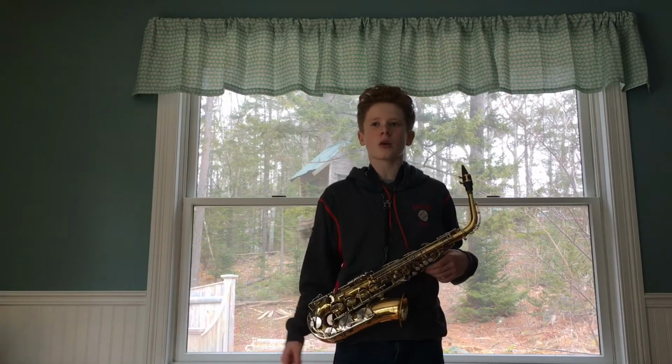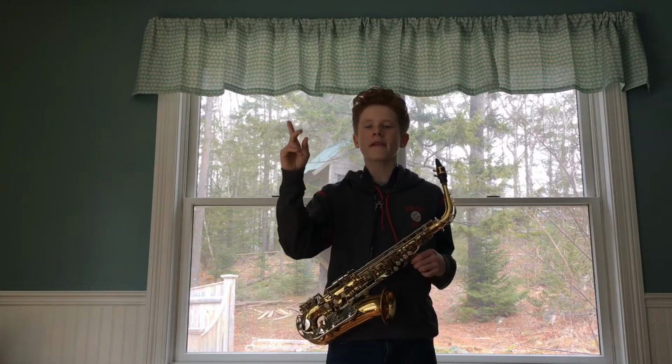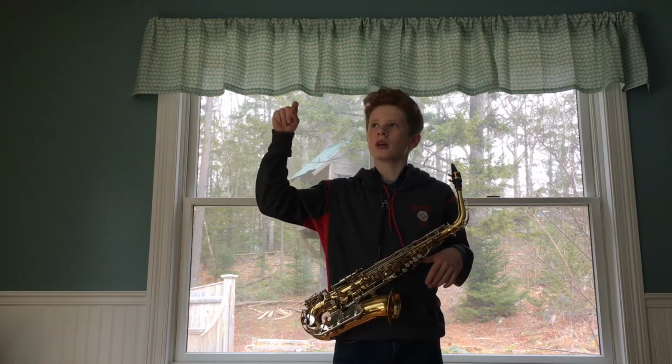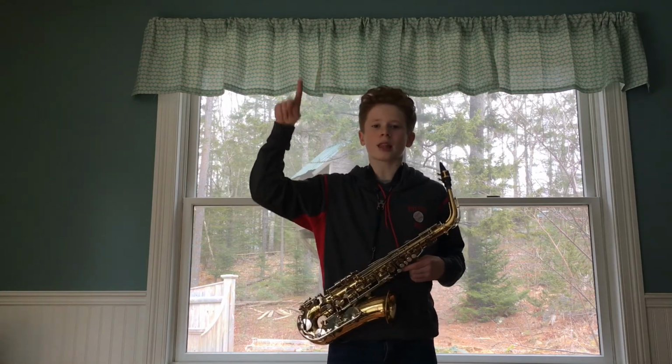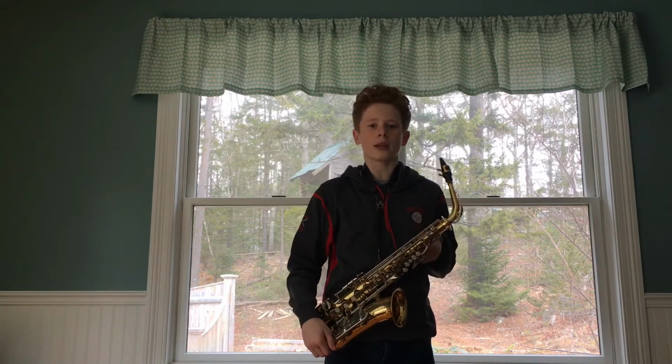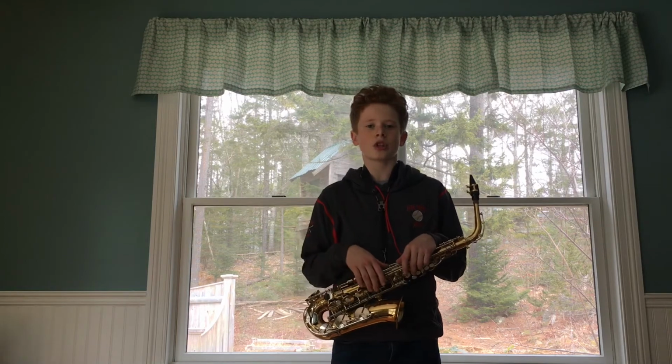So this next note is a half note. The half note looks like the whole note, as you can see, but it has that little tail sticking off of it, that little line. This half note is half the length of the whole note. It is 1 and 2 and.